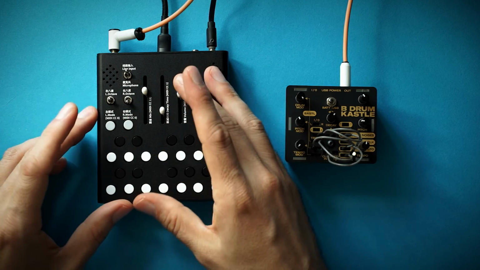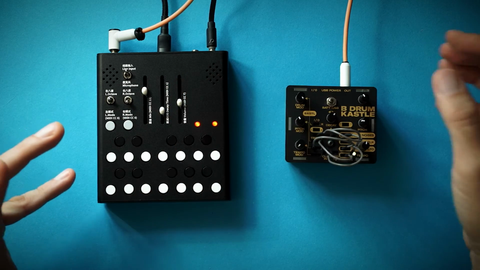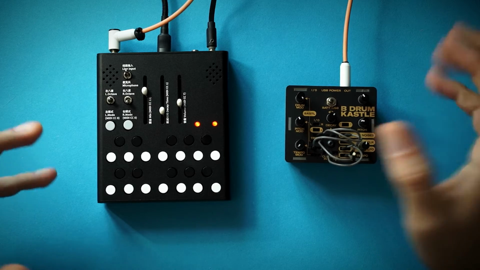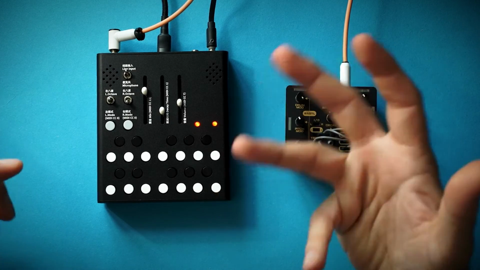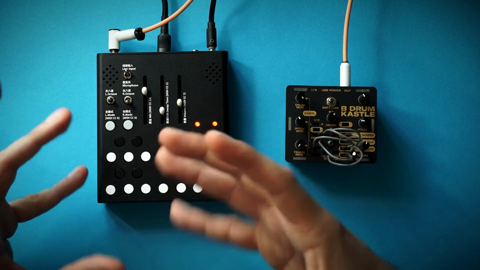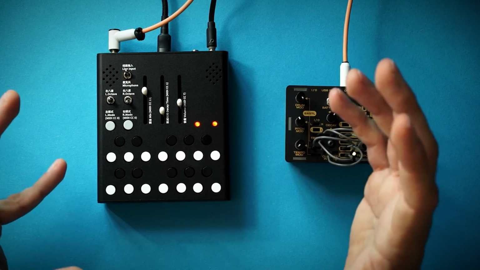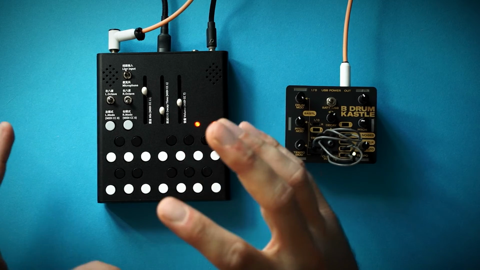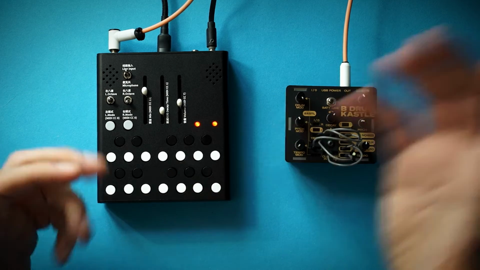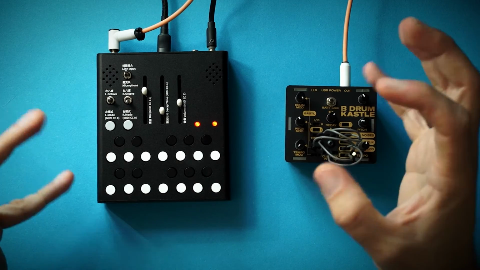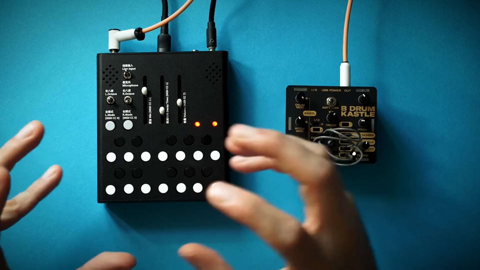So this can be quite a lovely companion to any sort of gear that you can feed into it. It's a great little midpoint between your end effect and your beginning sound source. So in this way, it creates a great way to incorporate it.